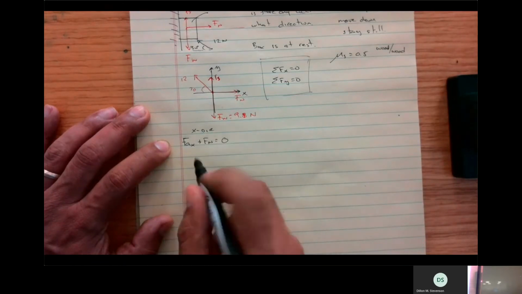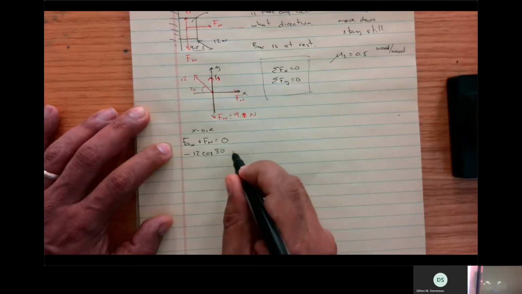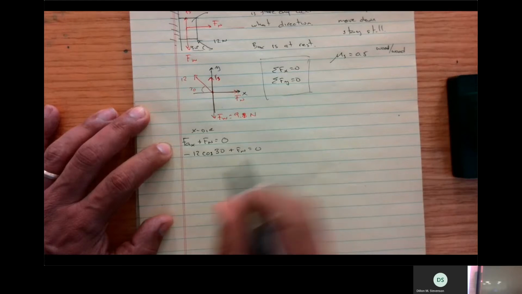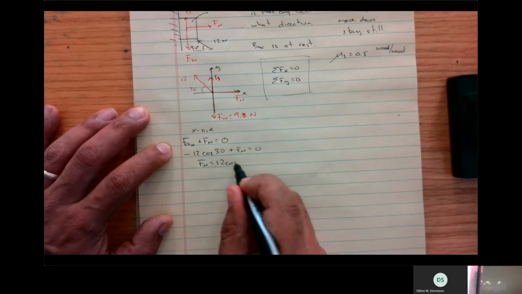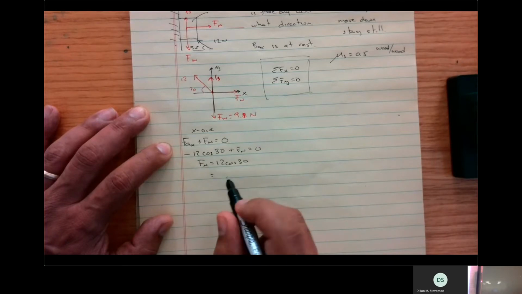The X component of the applied force is negative 12 cosine of 30, plus the normal force is equal to 0. The normal force is 12 times cosine of 30, and this is going to give you 10.4, I think, something like that.